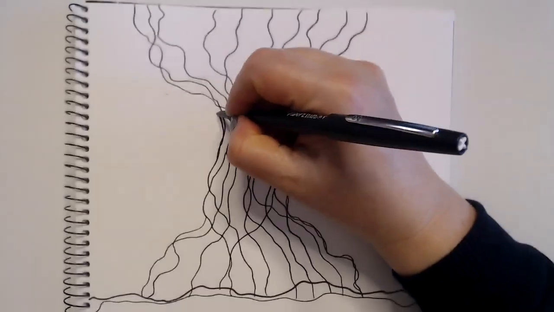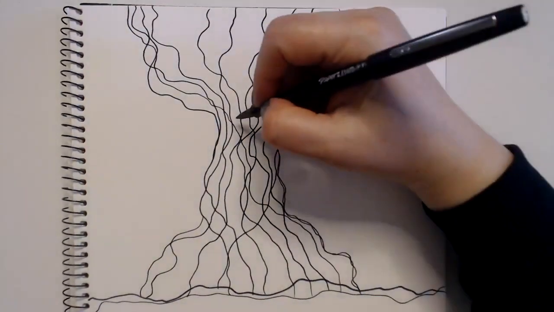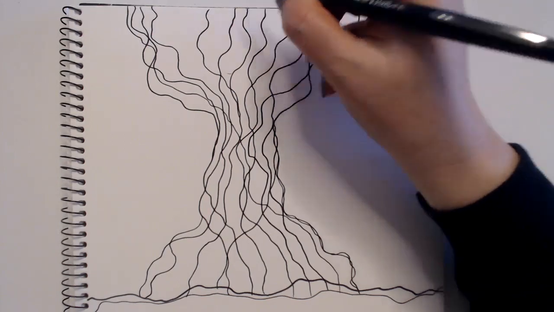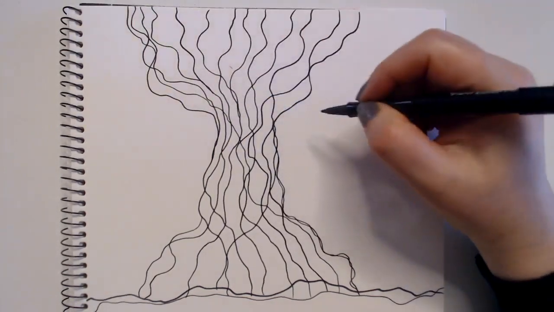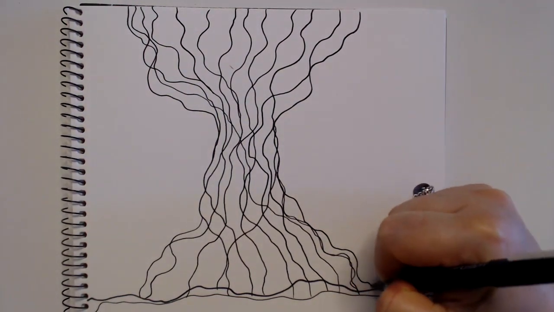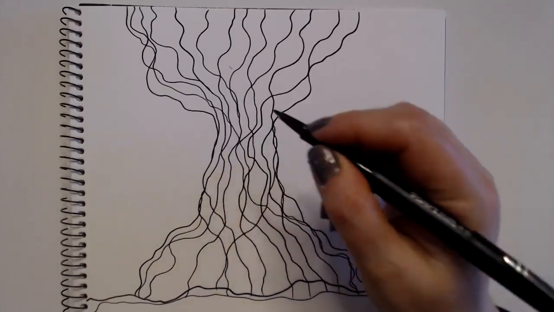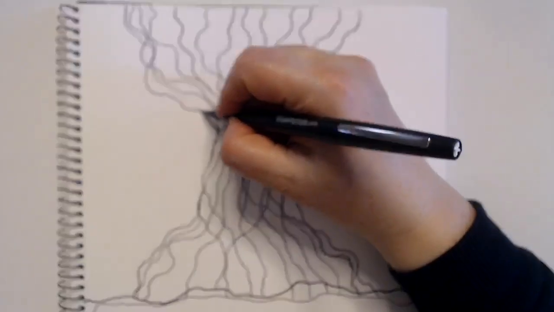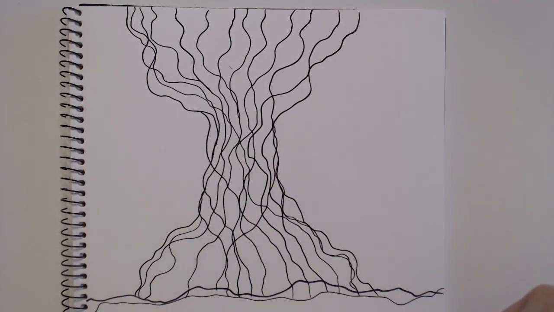So what I'm doing here, I'm adding more lines towards the crown. So the crown looks really powerful and the tree looks strong. But I also need to make sure my roots are really strong and the tree is not really leaning towards right or left. It has to be very stable in order for me to get the results that I want. Okay.